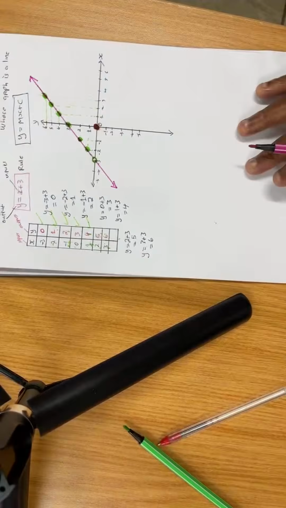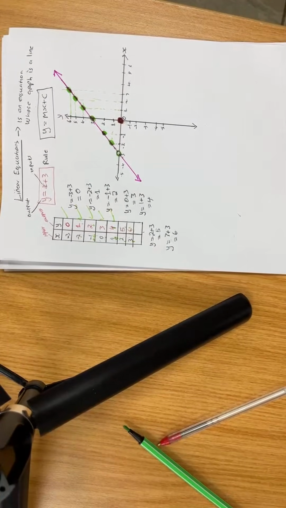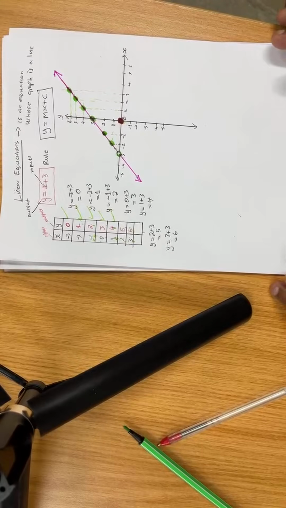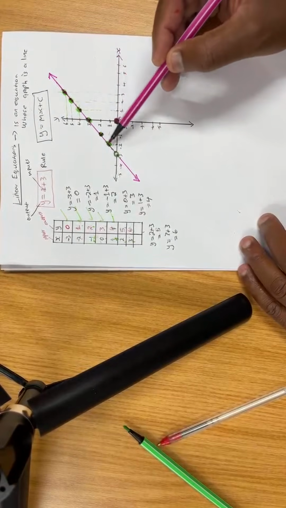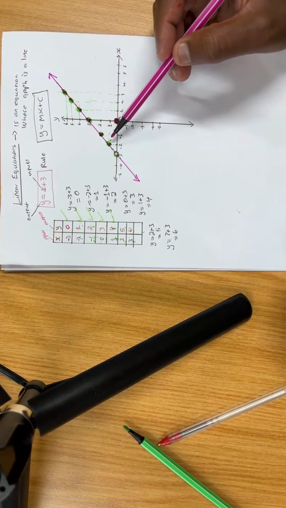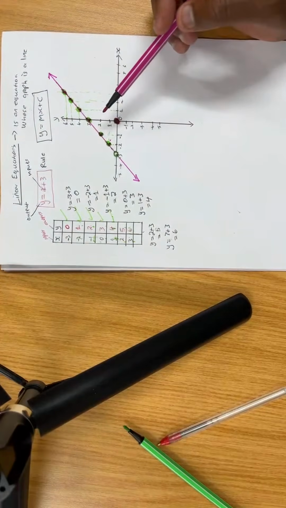Draw a straight line. Don't struggle. When they tell you to complete the table and draw the linear equation, this is what you do. Every point on the line is a solution of the graphed equation.